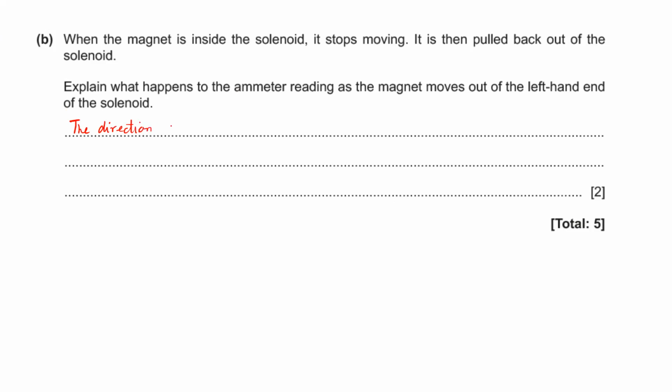So we can simply say that the direction of the current reverses and the ammeter shows the opposite value of current, or if the ammeter has a needle, the needle points in the opposite direction, shows the opposite value.